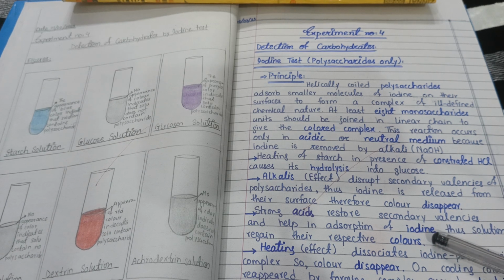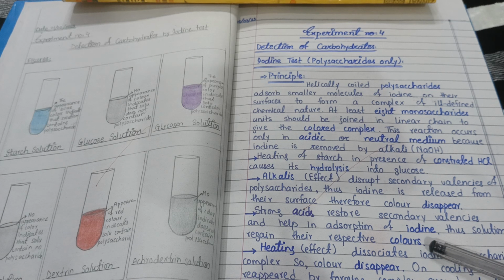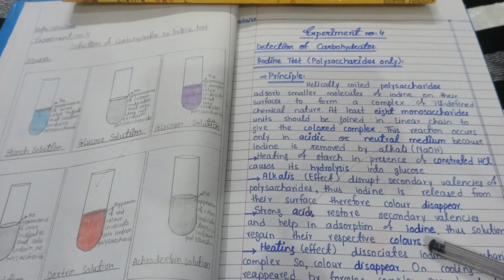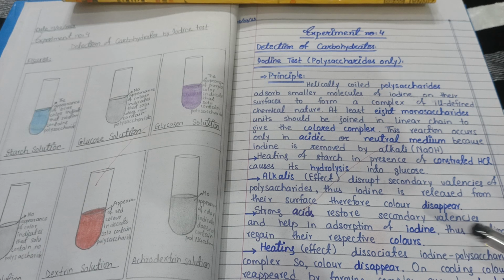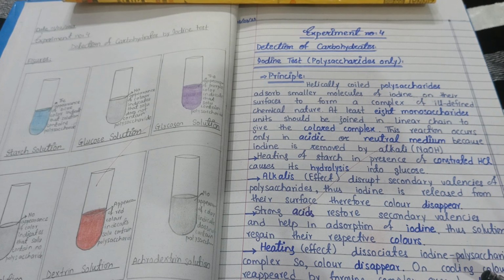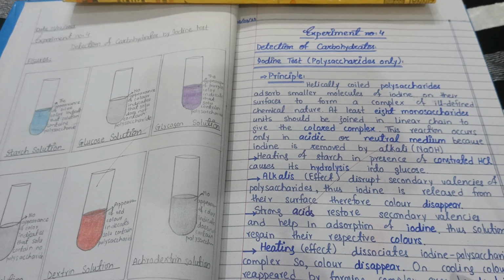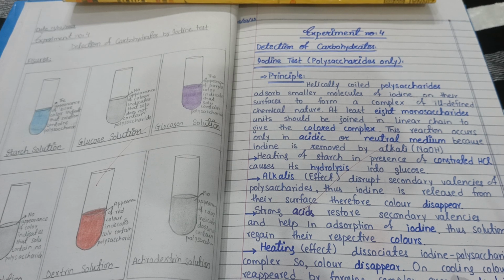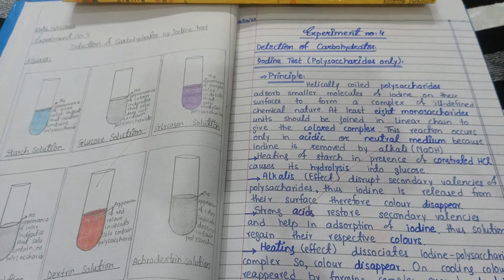Okay, and second thing, you have to maintain the temperature, because whenever you heat this solution, the color of iodine will disappear, and whenever you cool it, it will be restored. But the exception is the dextrin solution, because whenever you heat dextrin, its properties change, so there is some distortion and structural breakdown in it.